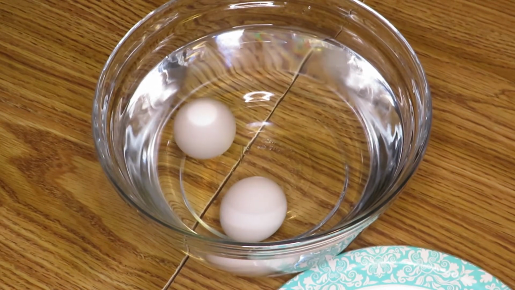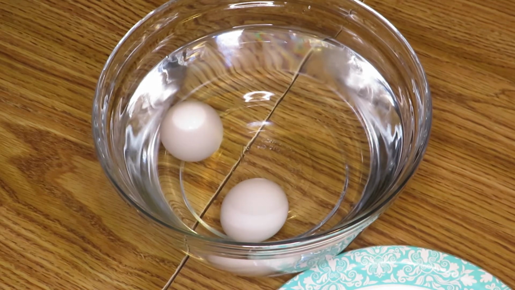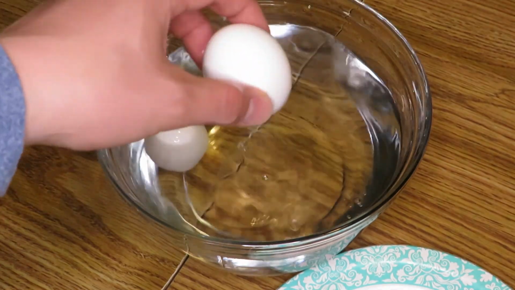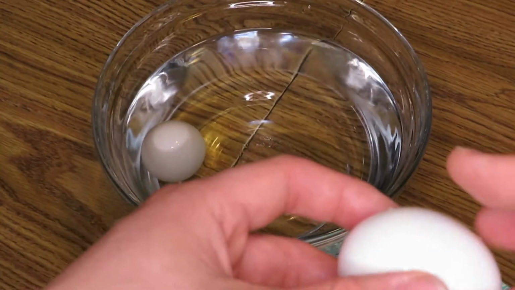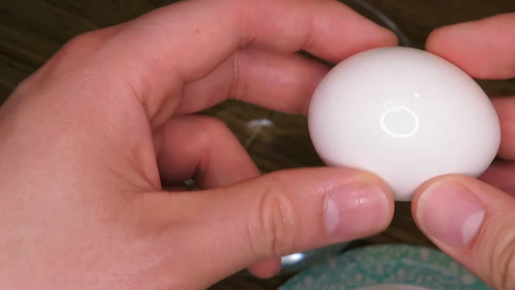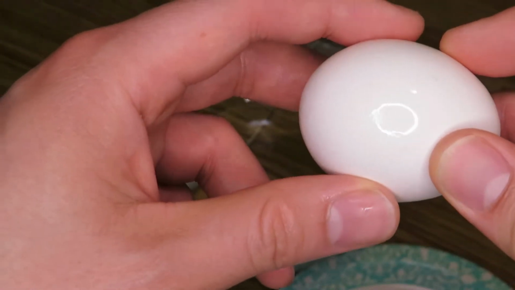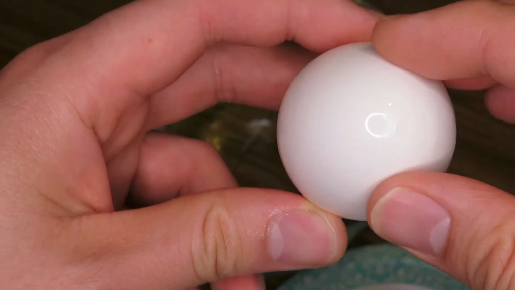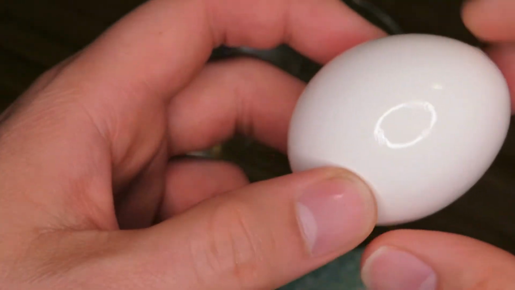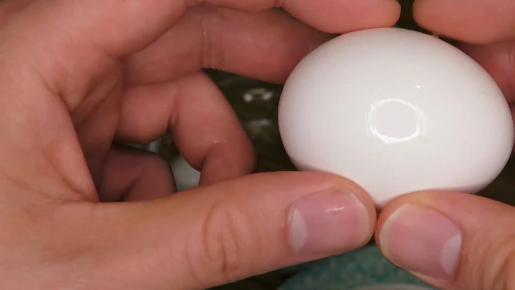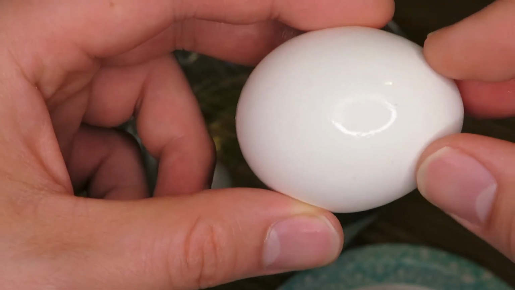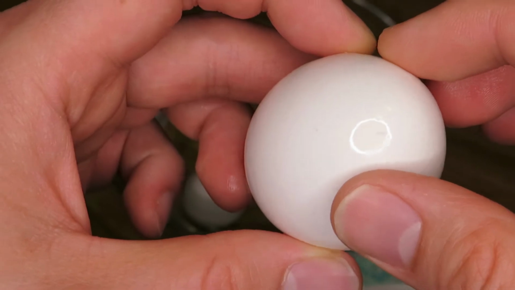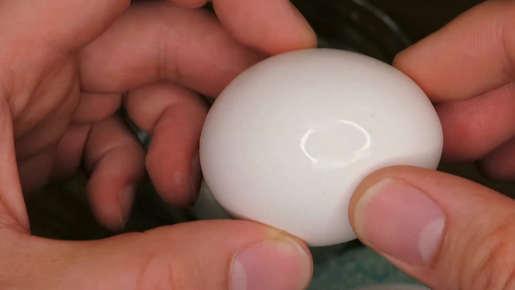So why is there this difference between them, even though visibly they look the same? The one thing to note is that eggshells are porous. There are a couple of thousand small little holes in the eggshells that we cannot see, but they are there. And over time, air enters through these small little holes into the egg, creating a bigger air sac, which then allows the egg to float.